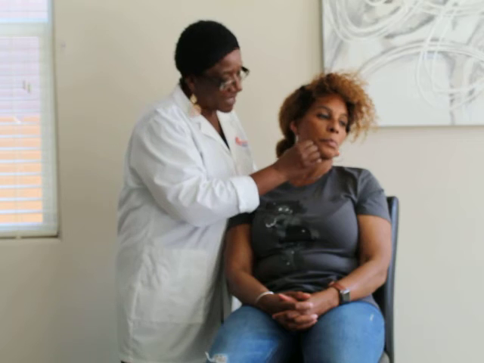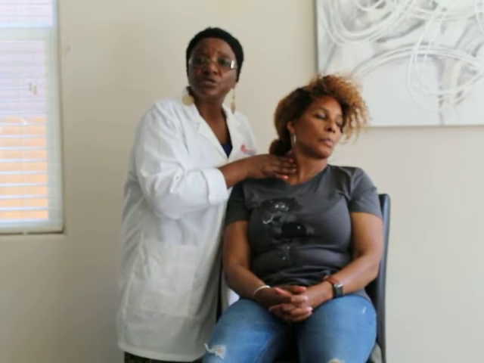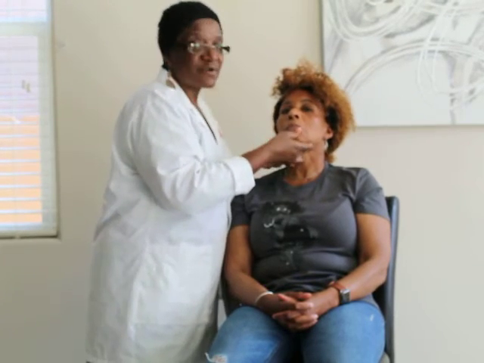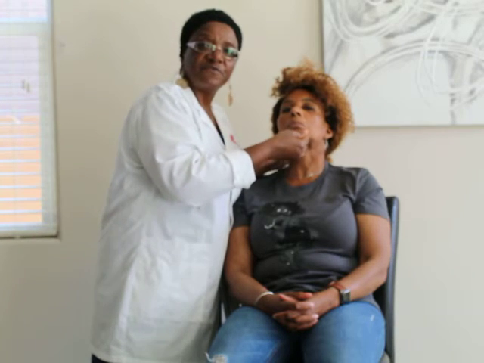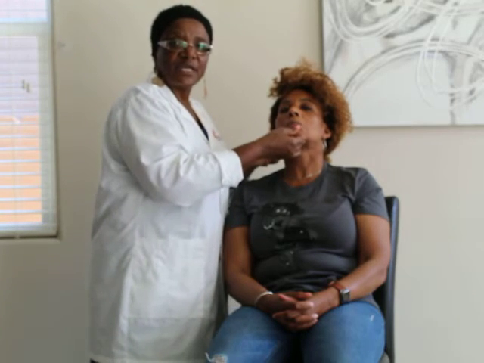Then the deep cervical is the one that is deep. For you to see it, you have to ask the patient to turn her neck to the other side, and then you'll be able to see it. Then you go to the submental, which is right here. I'm palpating for any lumps, any nodes, or any tenderness.